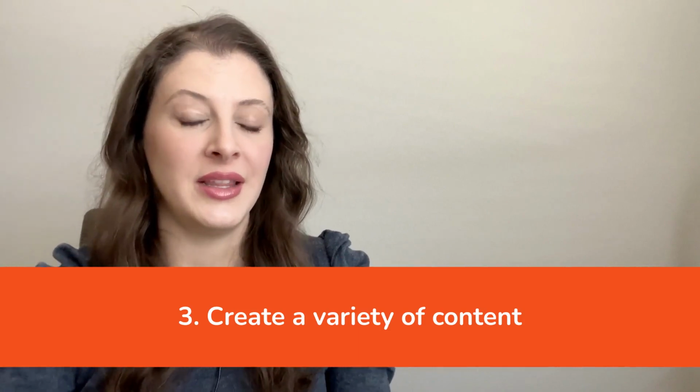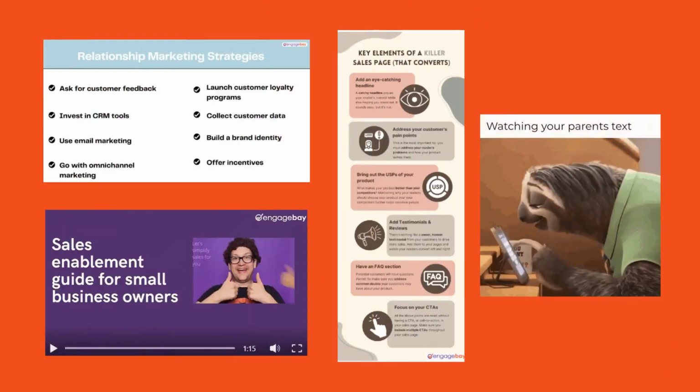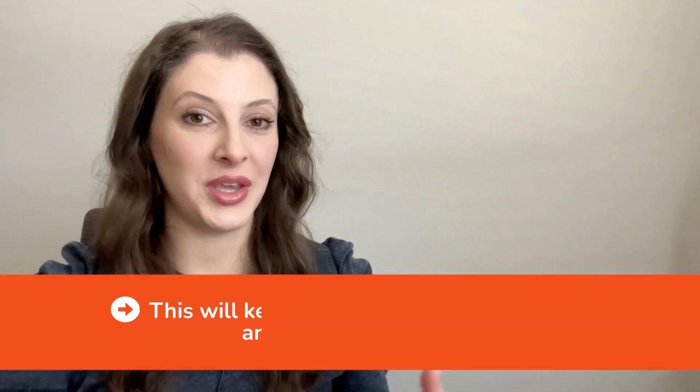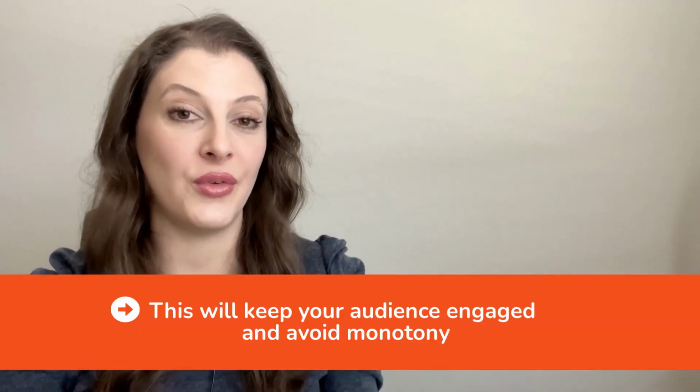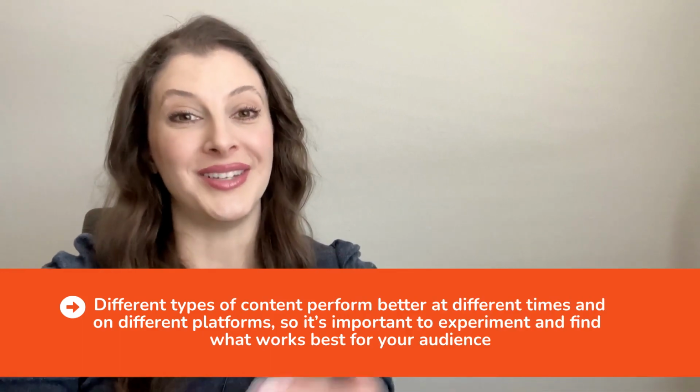Tip number 3, create a variety of content. This might include text-based posts, images, quote graphics, videos, and even GIFs. This will keep your audience engaged and help you avoid brand fatigue. Also, it's going to make it easier to test what works best because different types of content will work better on different platforms at different times of day. And the only way to really determine that is to try it.